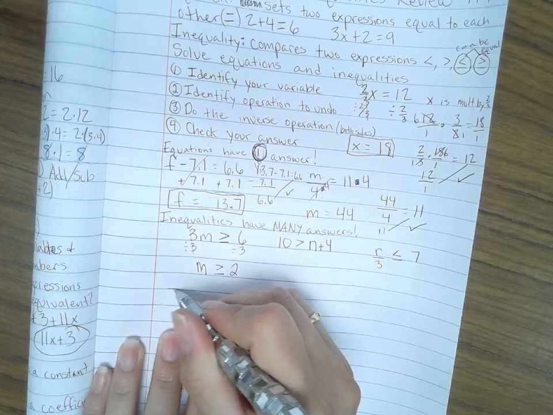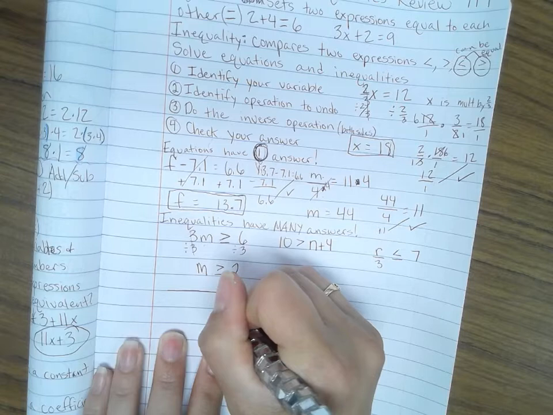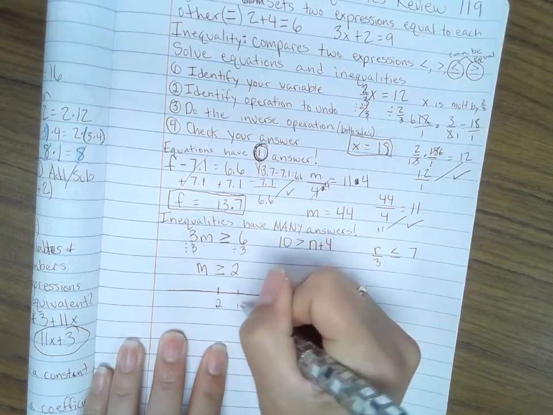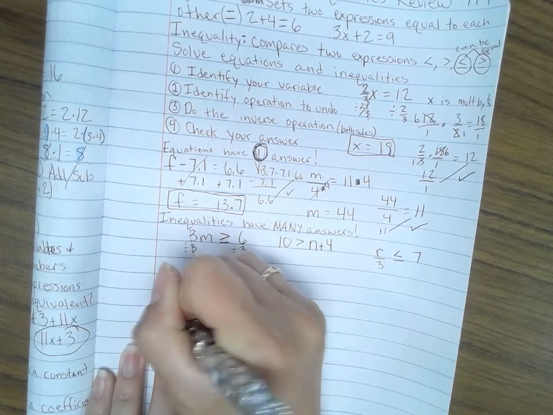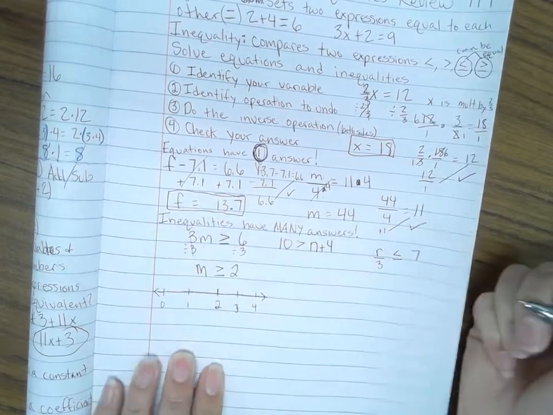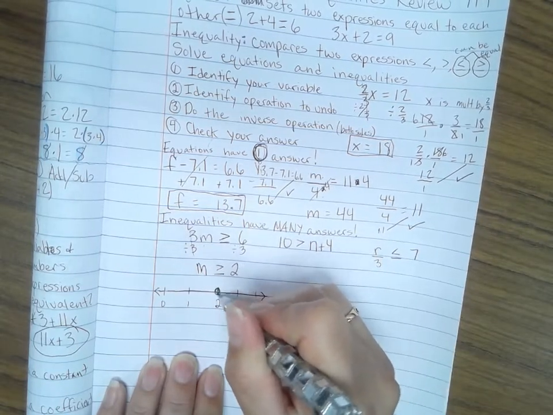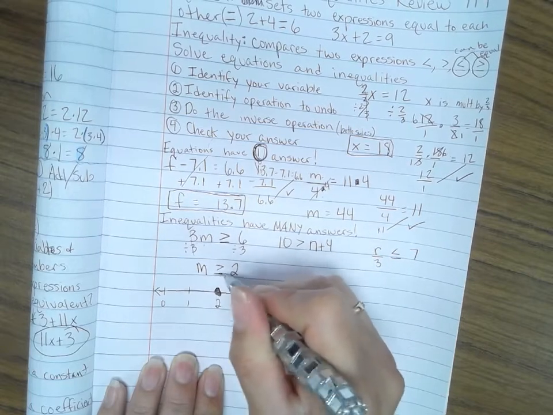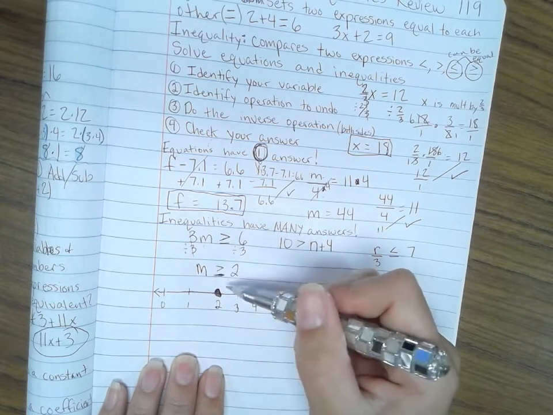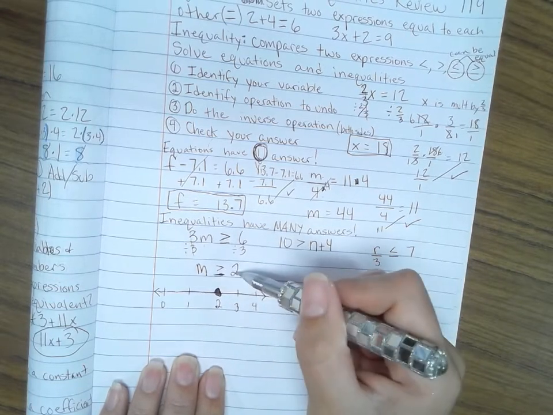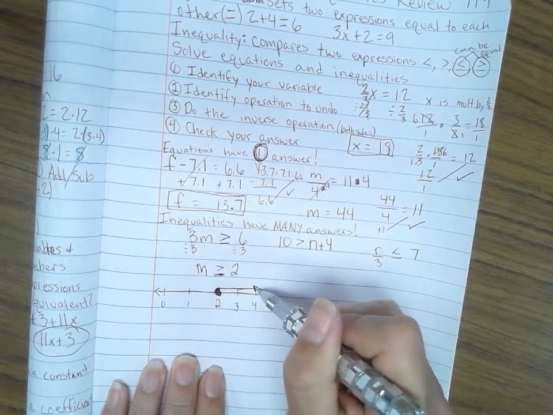So I'm going to graph the inequality. I need to find 2 on the number line. I'm just going to write 2, 3, 4, 1, 0, kind of get an idea. There's my simple number line. On 2, because it can be equal, I'm going to put a filled dot. Equal means it's filled in. And then I'm going to draw an arrow in the direction that m can be. So m can be anything bigger than 2, so I'm going to draw an arrow in the direction that is larger than 2.